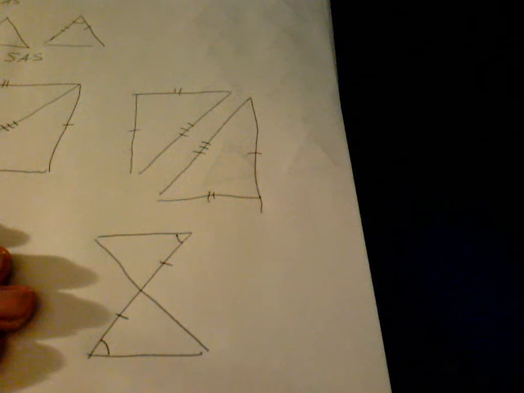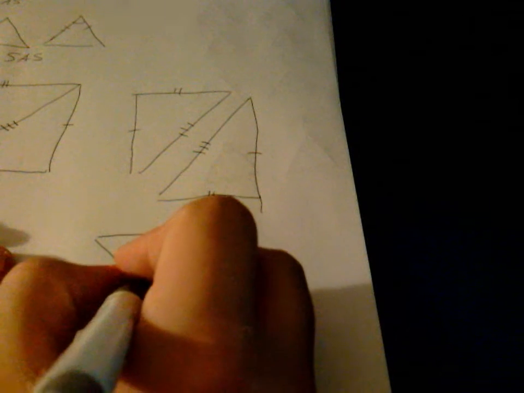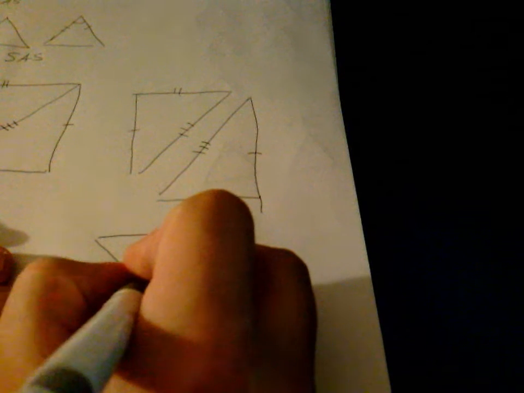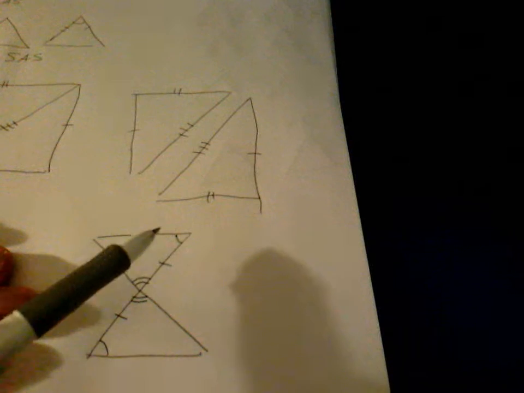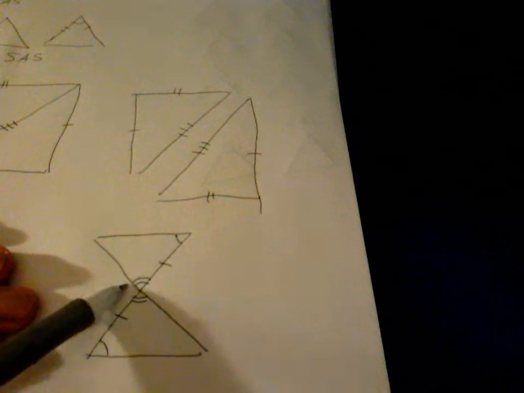So what we have to do is put in the vertical angle. Remember, the vertical angles are the ones that they share. So it's something like that. Now you notice because their vertical angles are congruent, I can mark that they're congruent. Now we can say that this is angle, side, angle.